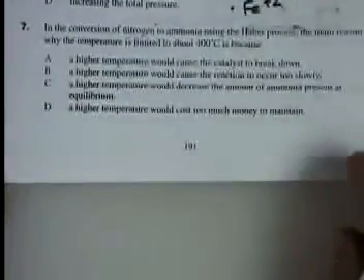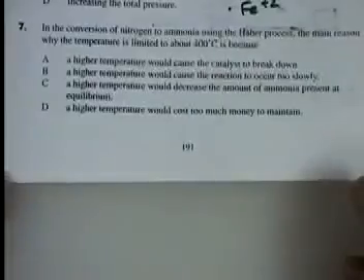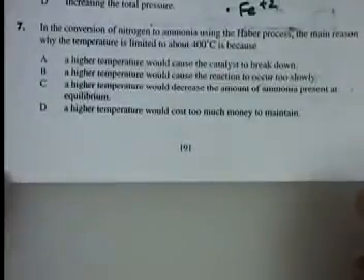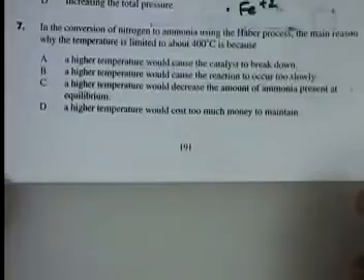Let's take a look at number 7. In the conversion of nitrogen to ammonia using the Haber process, the main reason why the temperature is limited to about 400 Celsius is because, you can go back and read this packet and find that answer. Let's skip on that one.